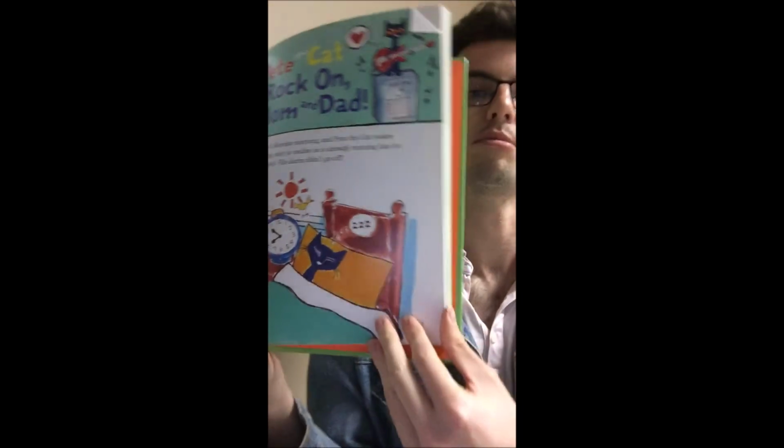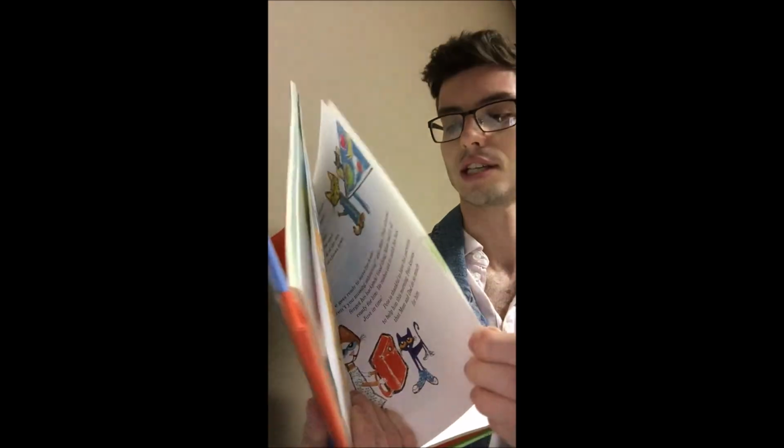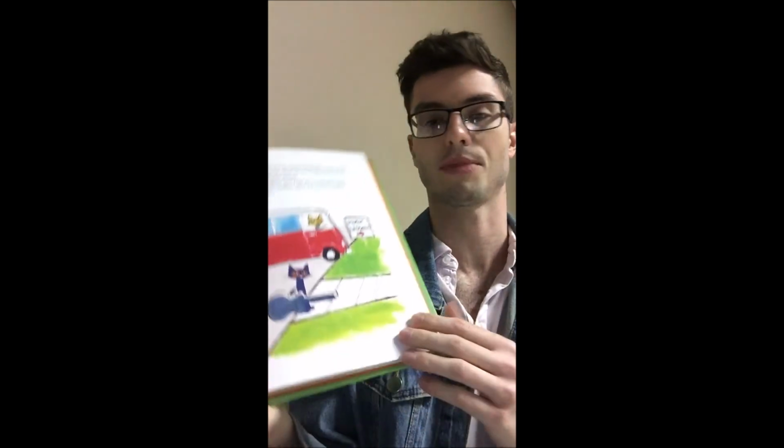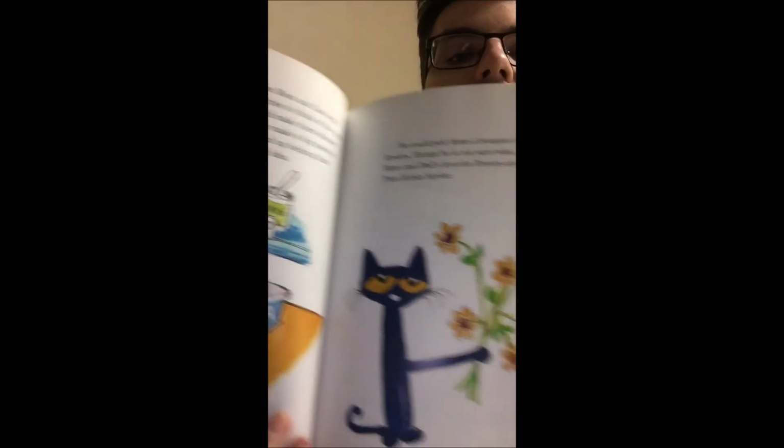Pete wakes up in the morning and his parents help him out with so many things. Pete decides that he wants to do something to show his mom and dad how much he loves them. But can he think of anything? He has a hard time. He tries to think of things, but nothing will work.